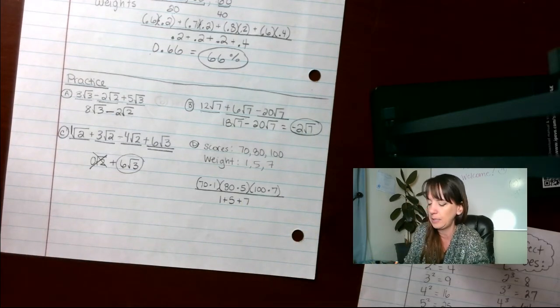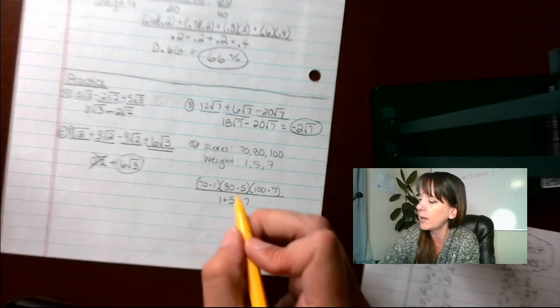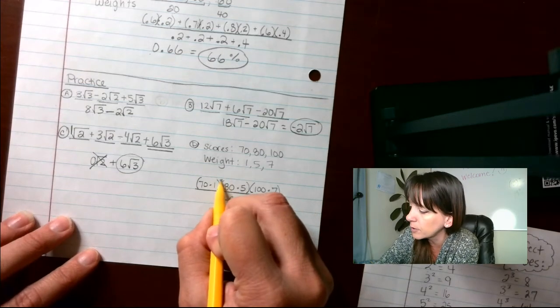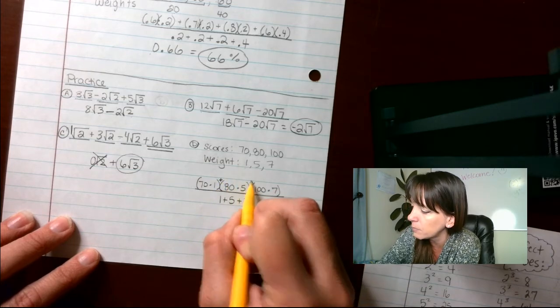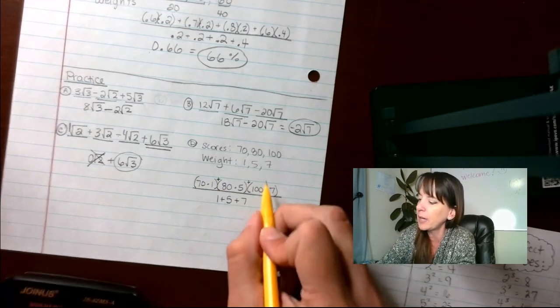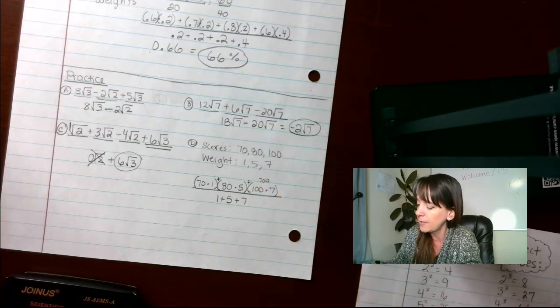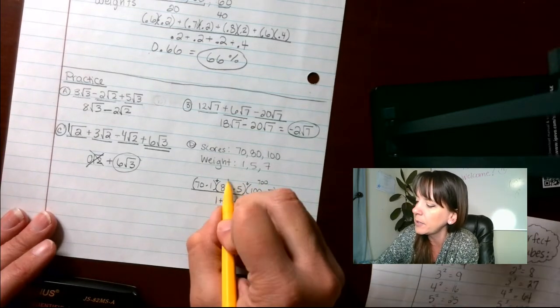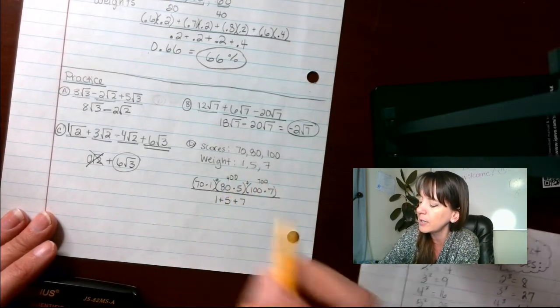Oh, sorry, I just realized I forgot to put my plus sign in here. We're not gonna multiply those all together. So we've got 700 here, and then 80 times 5 would be 400.